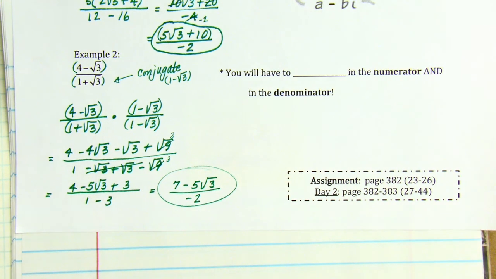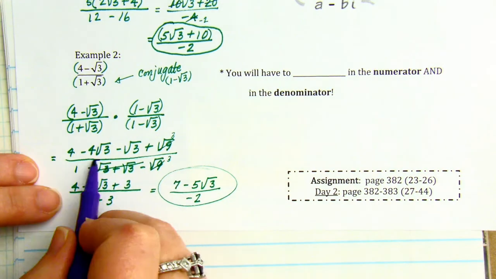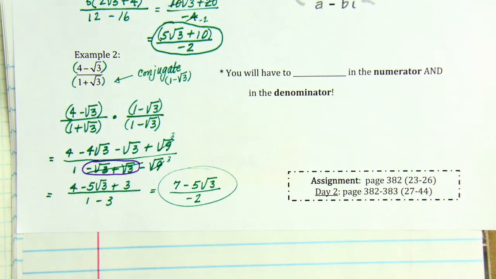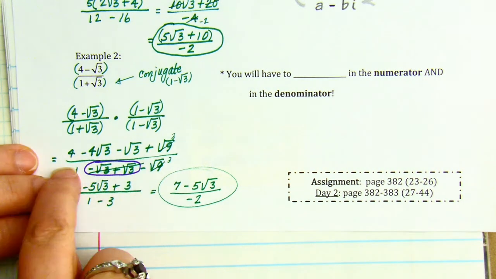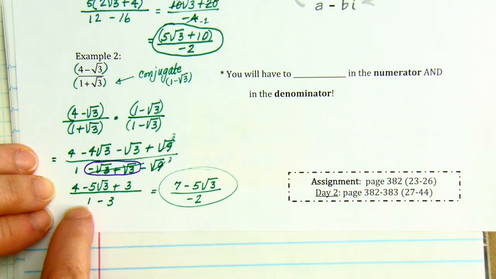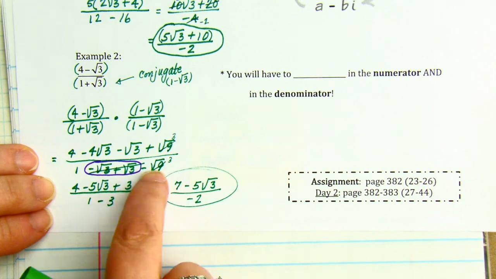If you did it right, if you don't do it correctly, then they're not going to go away. And then your denominator will not be rationalized. Okay, so the middles should always be opposites and go away. And now I have 1 subtract the square root of 9, which is really 1 minus 3, right? Because root 9 is 3.